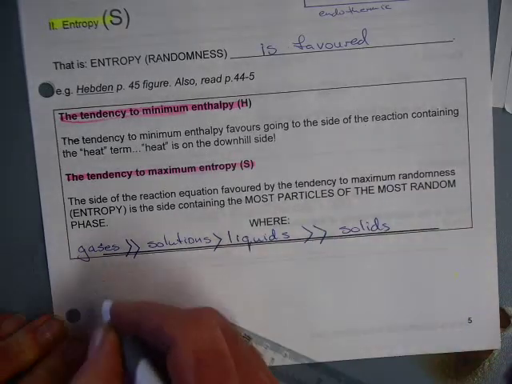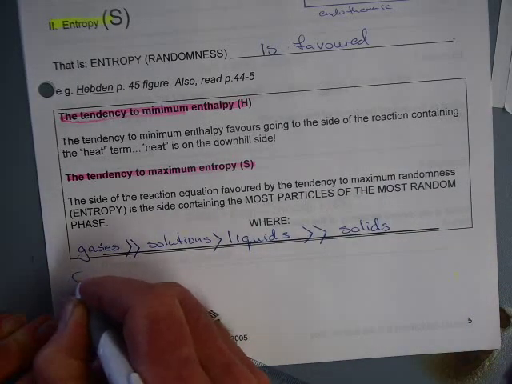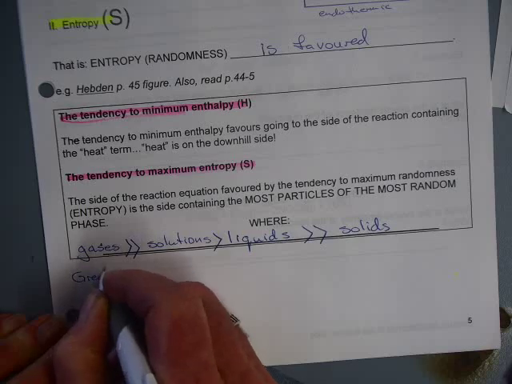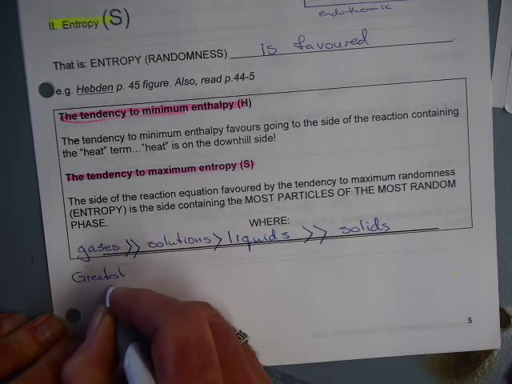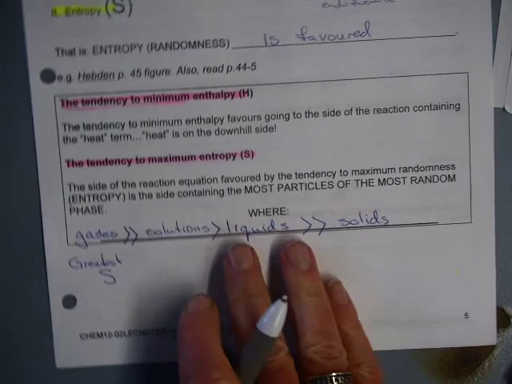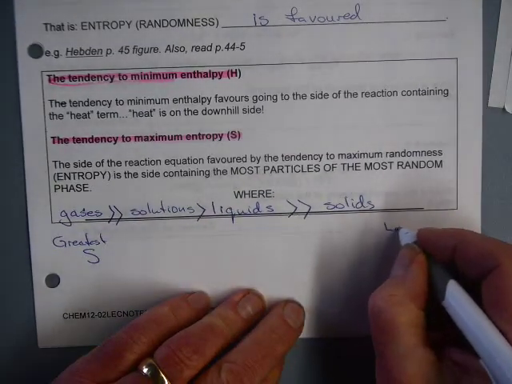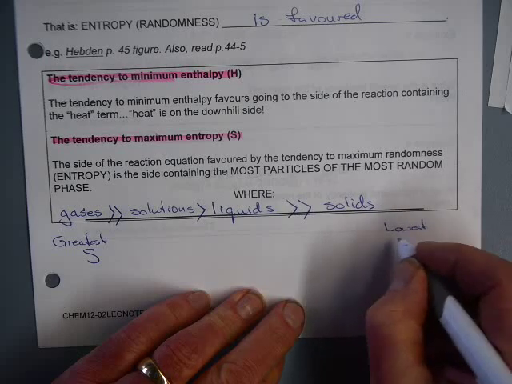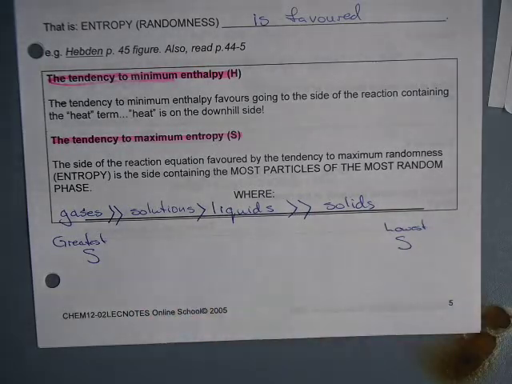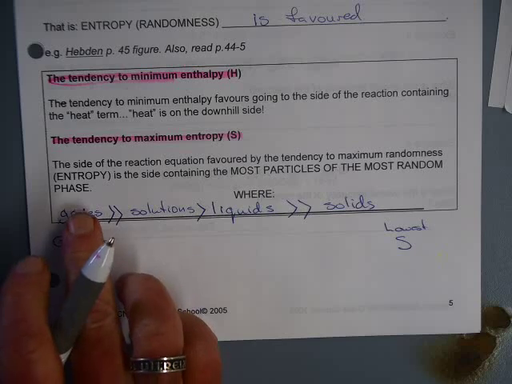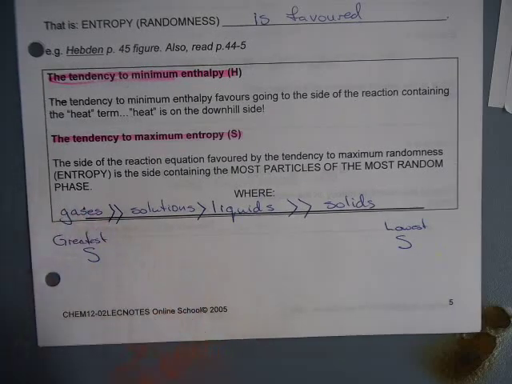So down in gases here, this is greatest S. S is the symbol that we use for entropy, and this is lowest entropy. Okay, so for example, if I had a solid and a solution on one side and gas on the other side, then the maximum entropy would be on the gas side.